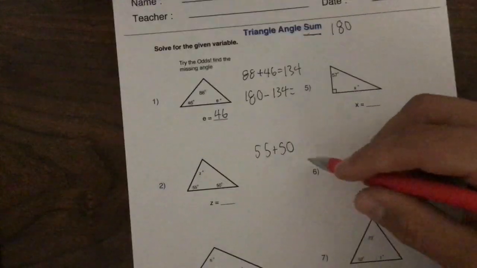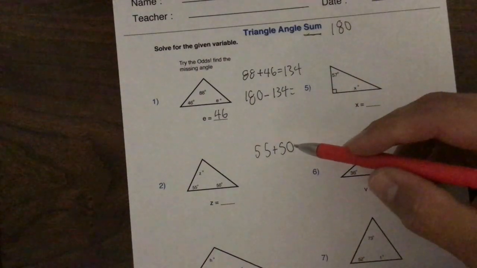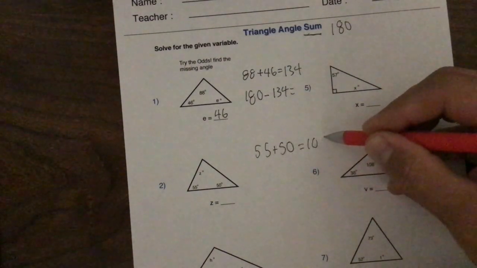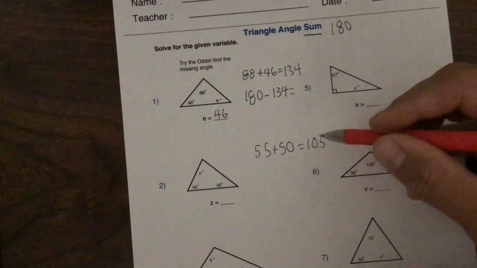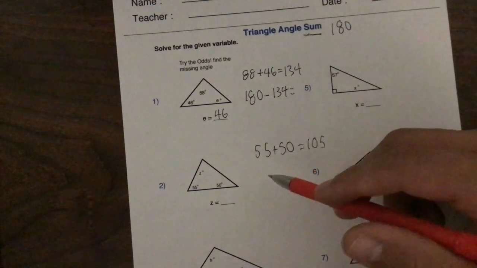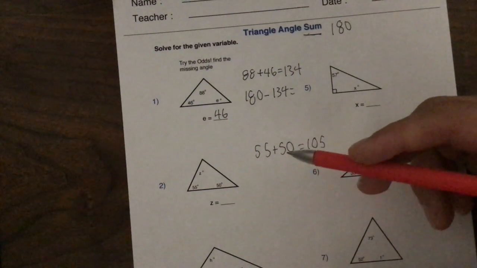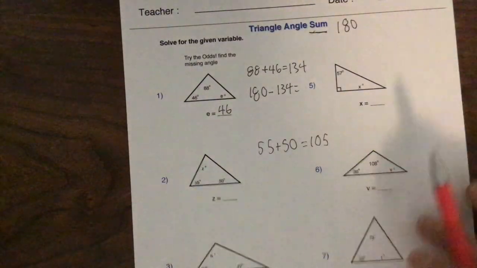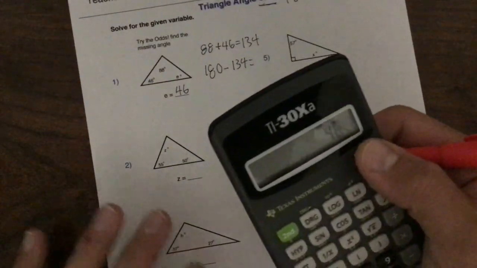I can do this in my head because I know 50 and 50 is 100, so just add 5 to that, and that's 105. If there's certain things you can do in your head, like 50 cents plus 50 cents is $1, so 50 plus 50 is 100. Try to do them in your head as much as you can. If you need that calculator, though, go for it.